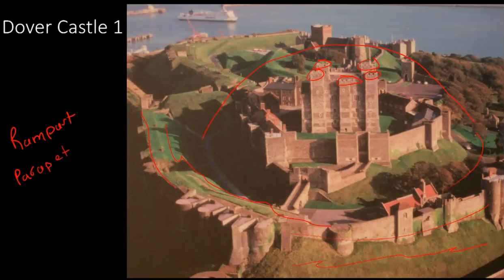Crenellation is the process of putting gaps into the parapet. And why would you want to do that? Well, basically, so you could look out and throw your own offensive weapons, like rocks or arrows or maybe burning pitch. So that is called crenellation. And you can see all of those things here.